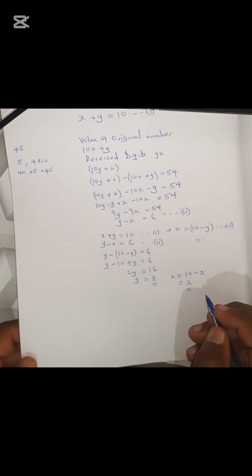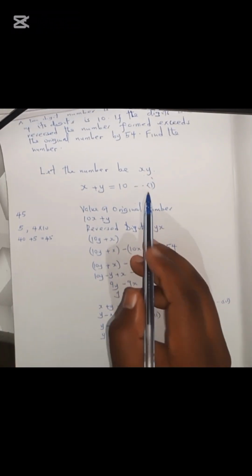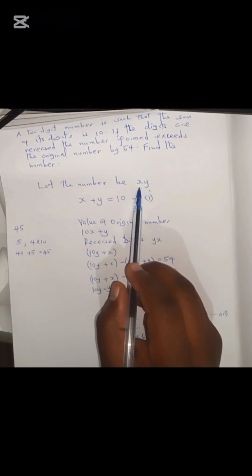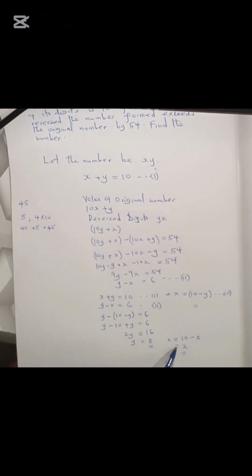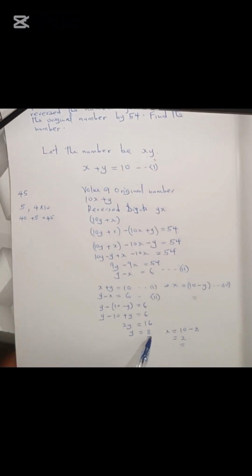We said earlier that our original number is xy, which is here. And the values we've gotten from our calculations is 2 for the x and 8 for y. So our number is xy.